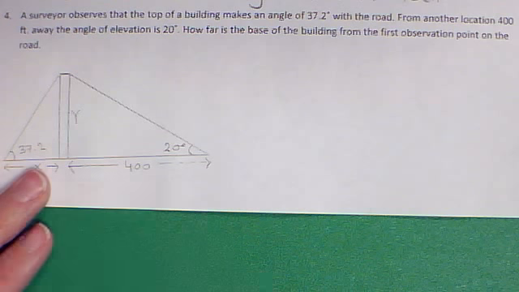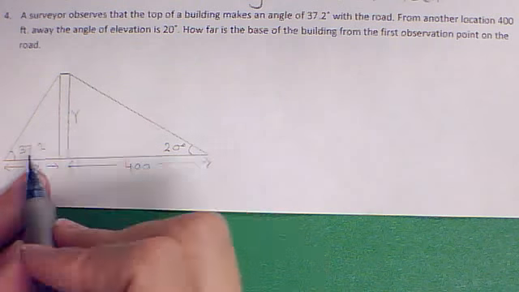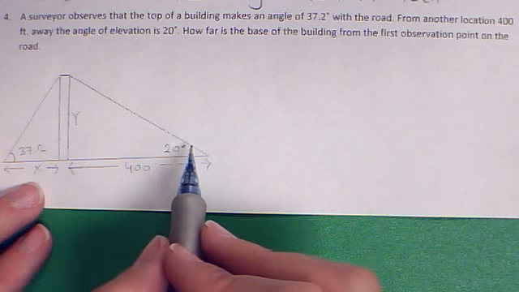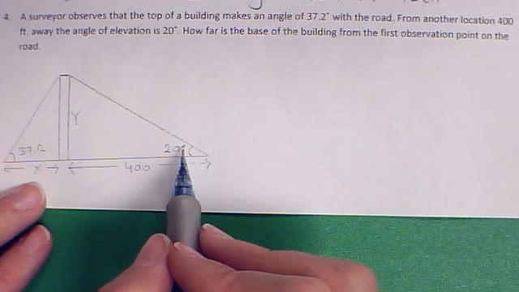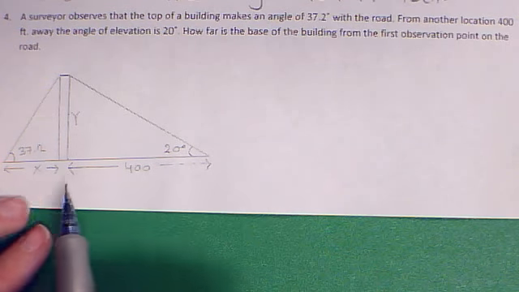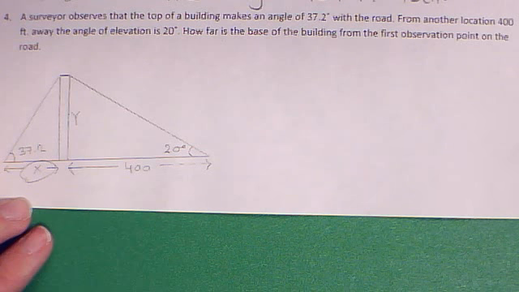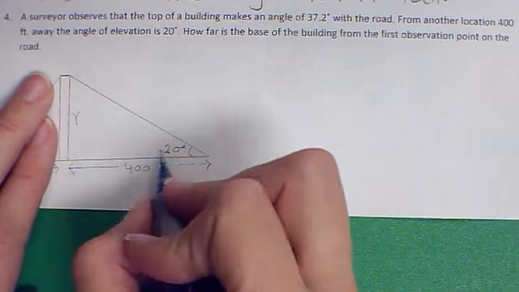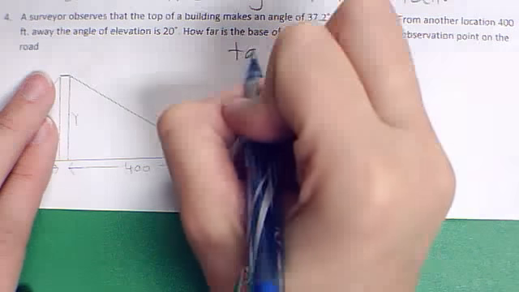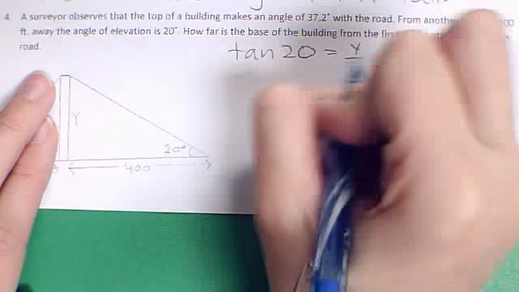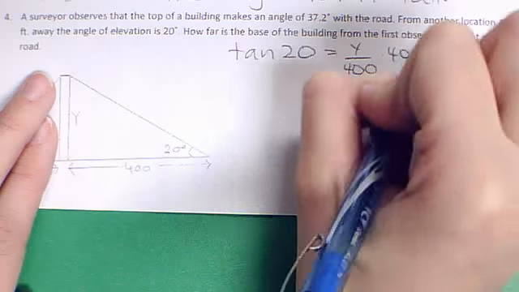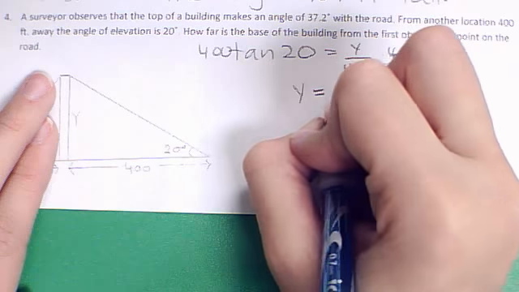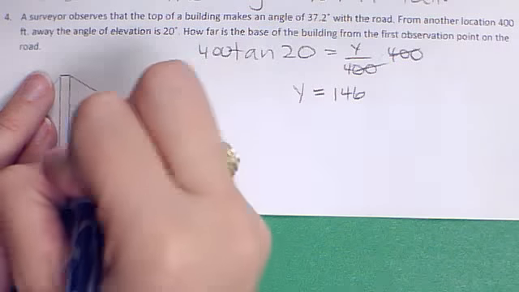The last problem is about a surveyor who observes the top of a building, which makes a 37.2 degree angle with a road. From another location 400 feet away, the angle of elevation is 20 degrees. How far is the base of the building from the first observation point? So I want to know this value here, x. First, I'll have to solve this one with y, since I have two pieces here and can find the third. To do that, I have opposite over adjacent, so tangent of 20 degrees equals y over 400. Multiply both sides by 400, and I have that y is equal to 146, so that's this value here.